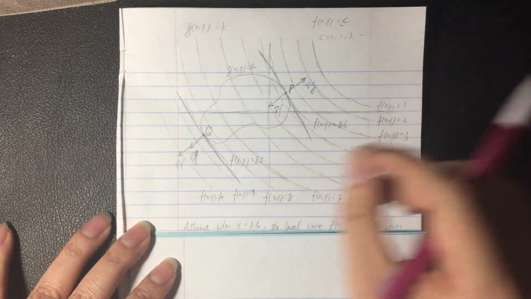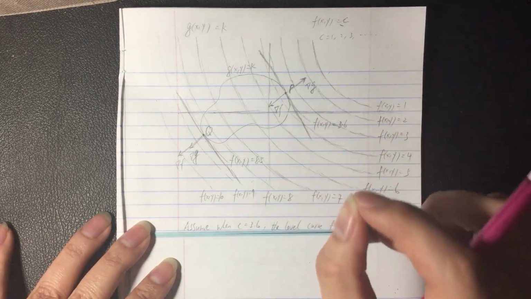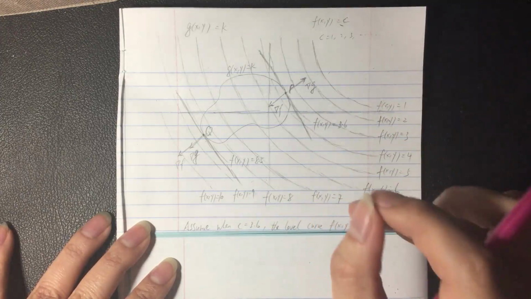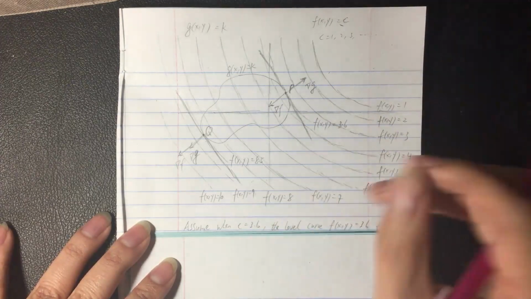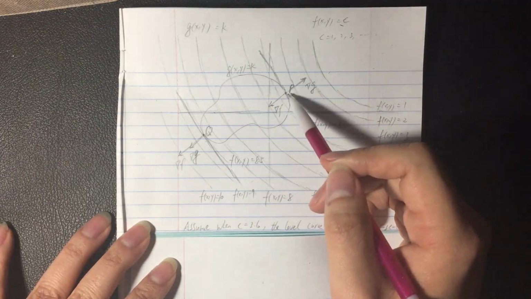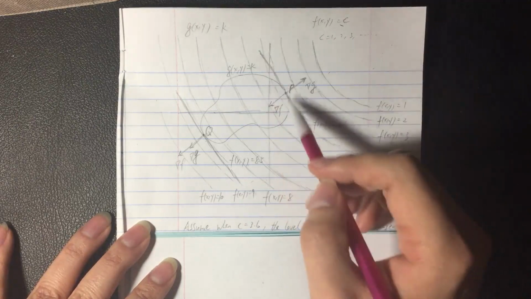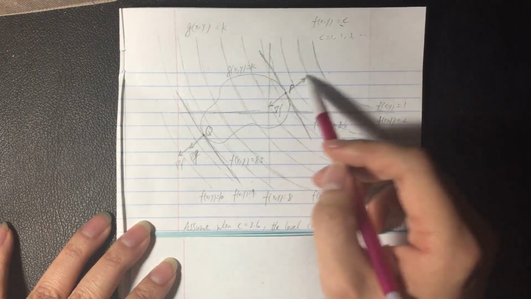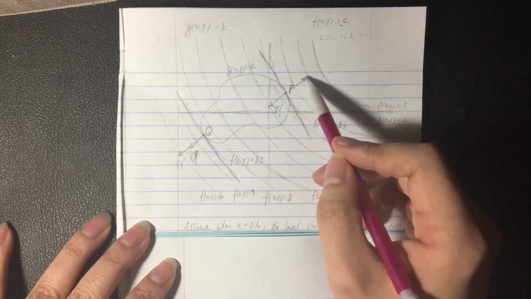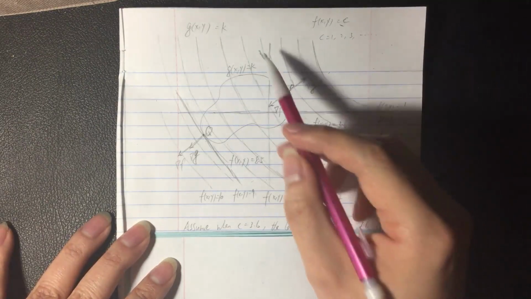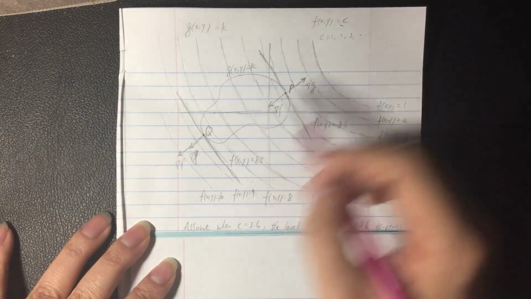If two level surfaces share the same tangent plane, then since the gradient vector is always the normal vector of the tangent plane, both gradient vectors must be perpendicular to the same tangent plane.